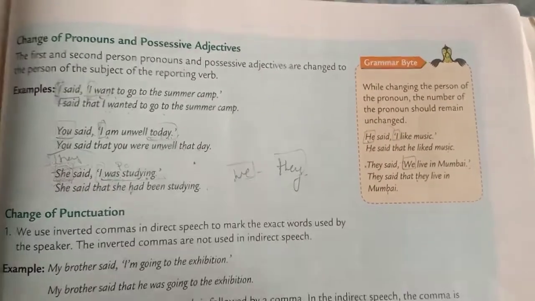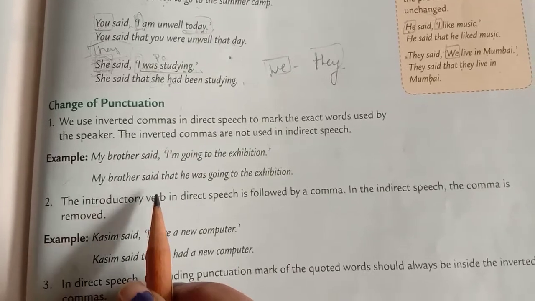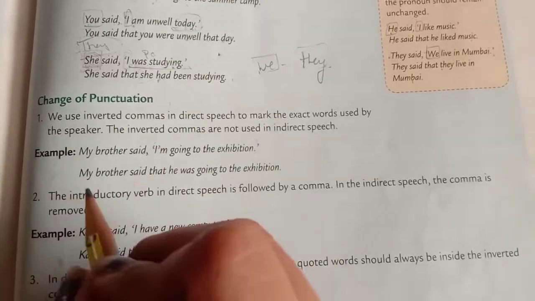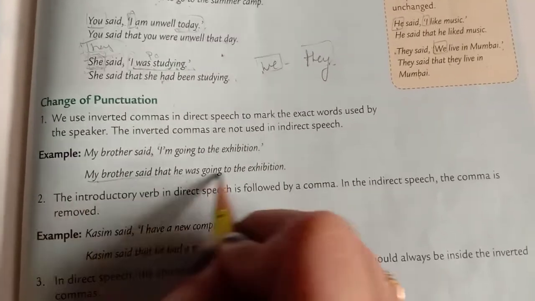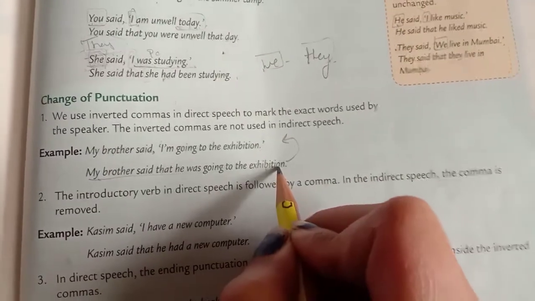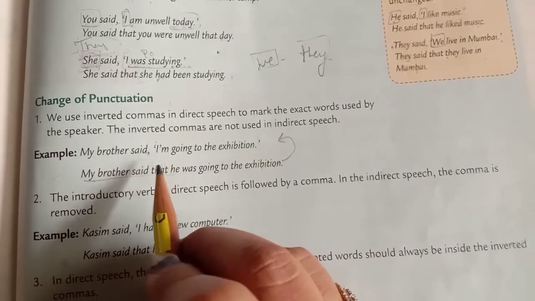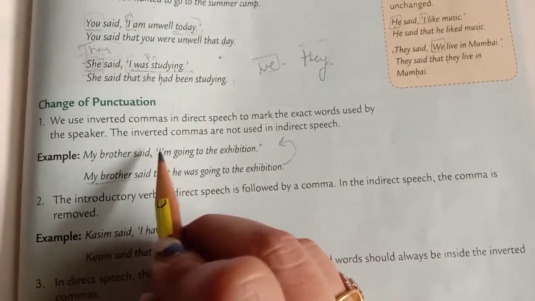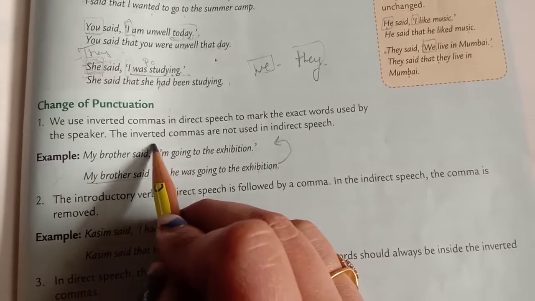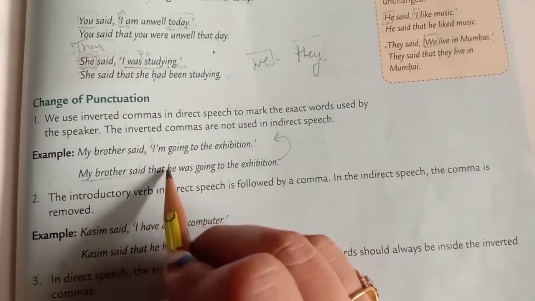Okay. Now let's learn a little bit about the punctuation marks also. We have to correctly use the punctuation marks, especially when you're converting an indirect statement back into a direct statement. Indirect speech is being changed into direct speech. So you'll have to keep in mind all these punctuation marks. So the first thing is we use inverted commas. Whatever has been said by the speaker, first identify that.